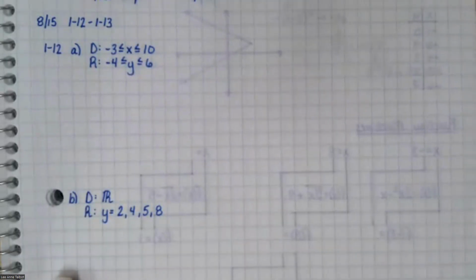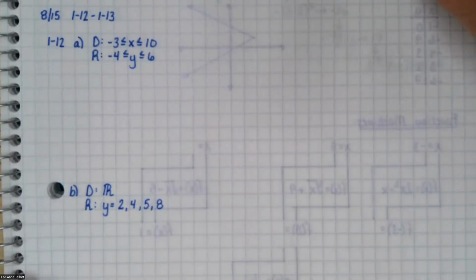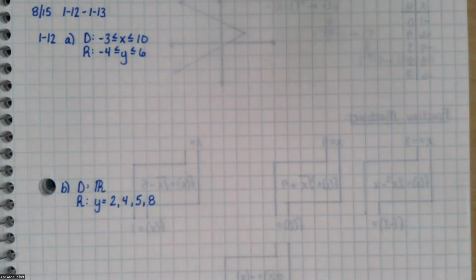Right, if you guys could get your notebooks and start setting up number 12.